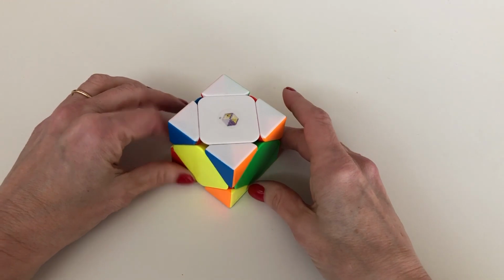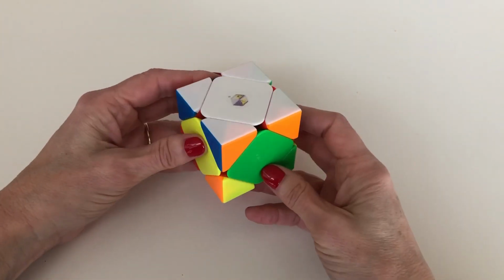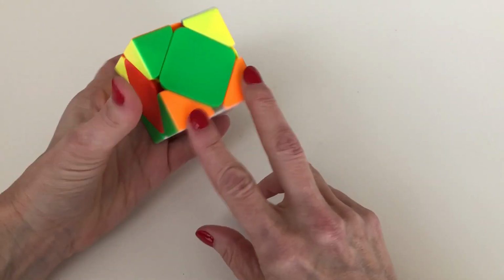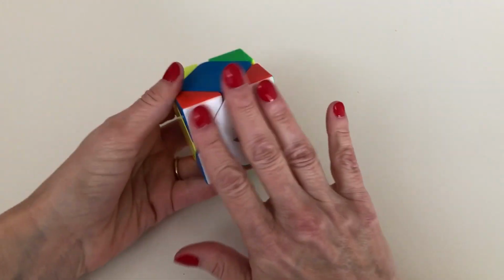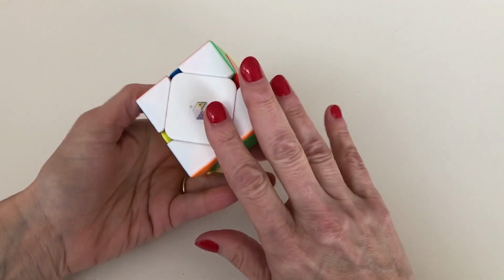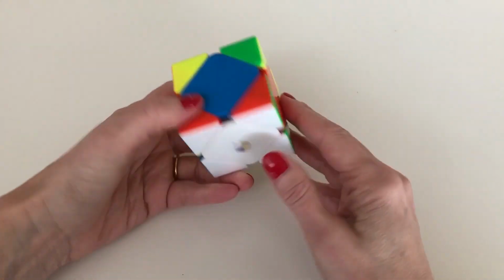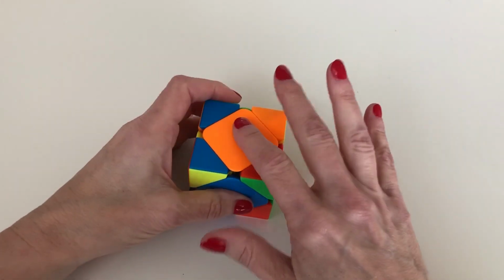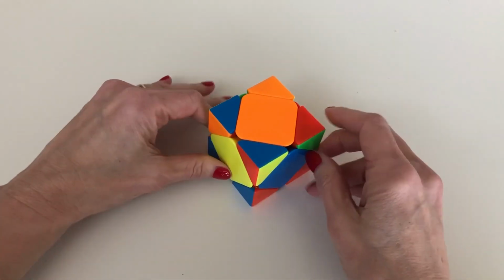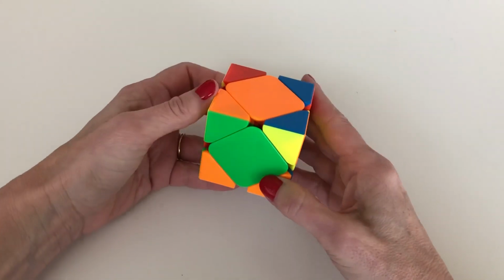Okay, now we're on to step 2, and we're trying to place the centers so they align with the triangles that are on the base of the Skewb, the triangles that are next to the white face. And so at the end of this, we'll have the centers aligned with these triangle colors, and we'll also have yellow on the top. So what you need to do is this algorithm that I'm going to show you.